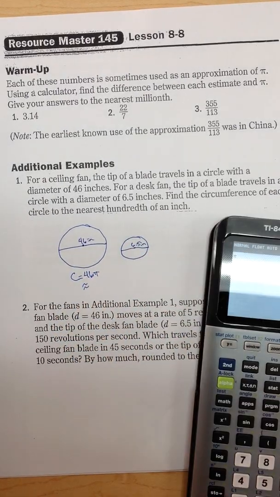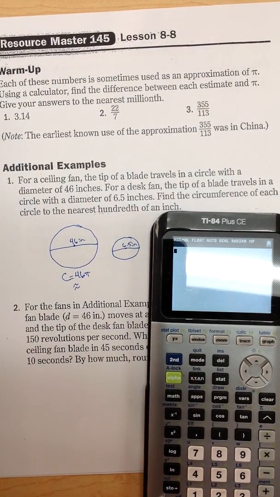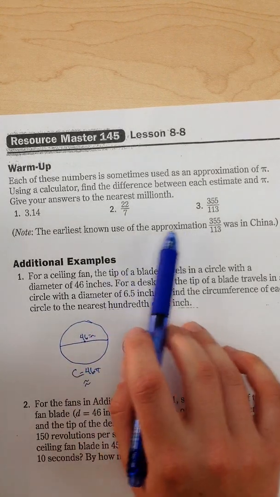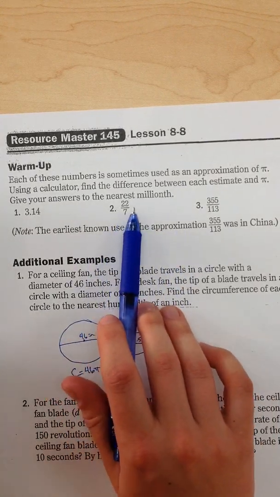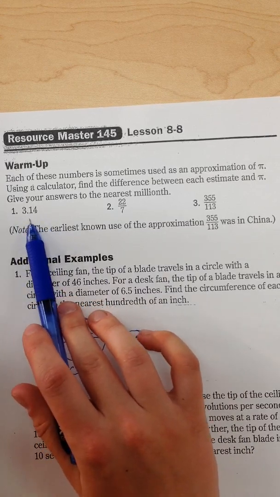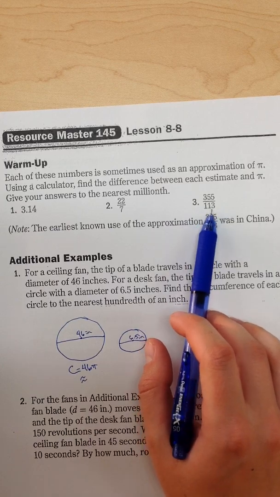I typically use the pi button instead of 3.14. You can use 3.14, but it's not always the most accurate thing. There are other approximations too, so they do show those up here. We're not going to do it, but 22 divided by 7 is also an approximation for pi, similar to 3.14. And also 355 divided by 113.